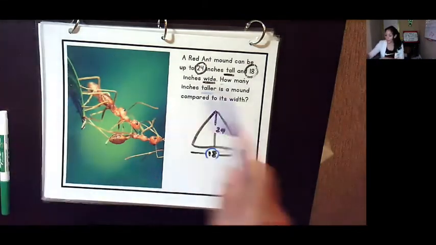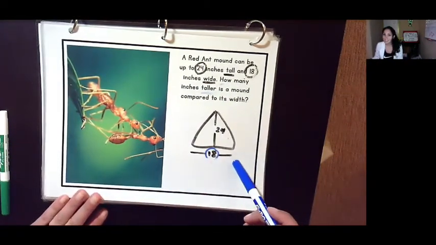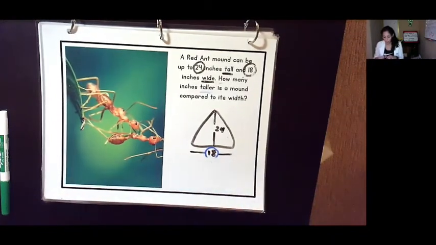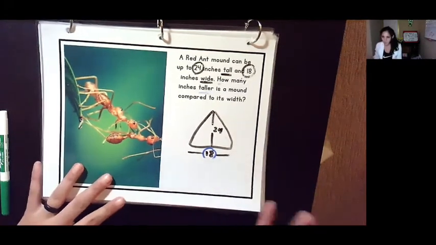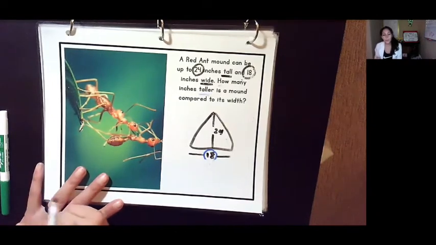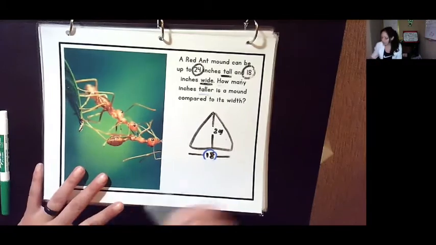So I drew this picture last time so that we could visualize what it's asking, but I did not give you an answer or a strategy to use. So since you guys have had some time to work on it, I'm going to go ahead and walk you through the steps that I would take. They might be a little different than your steps because we all prefer different strategies.